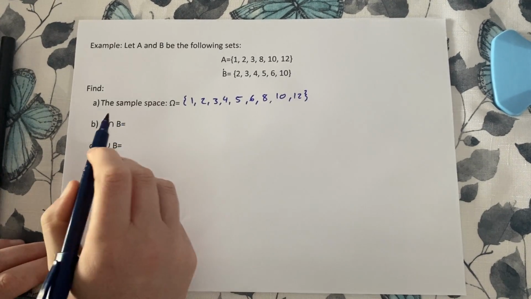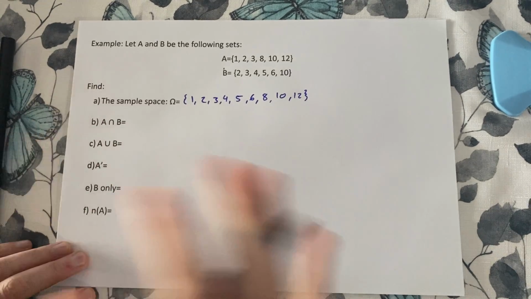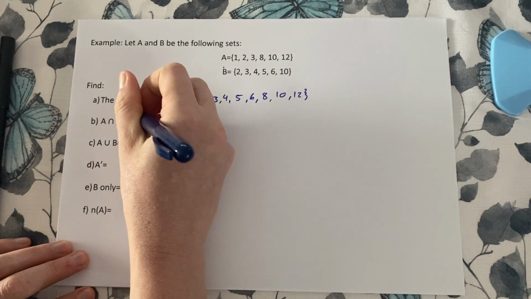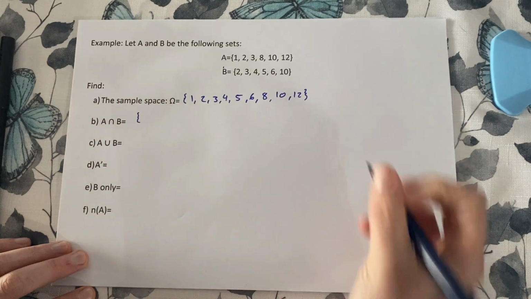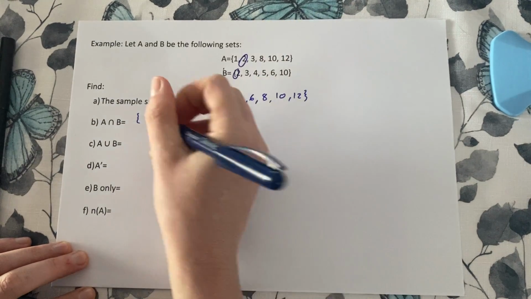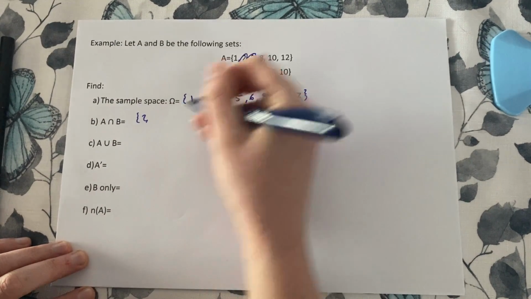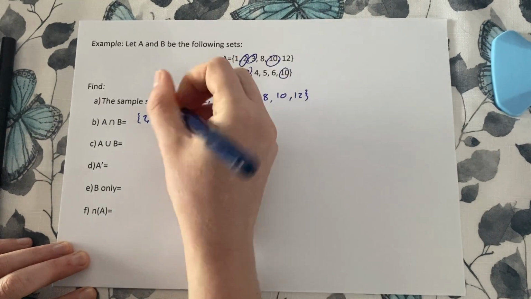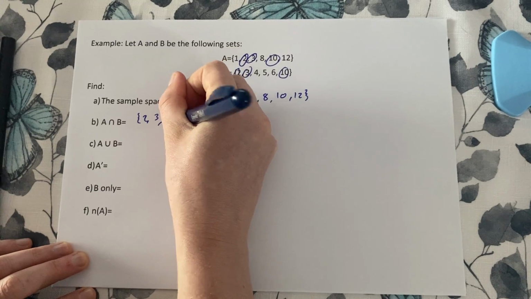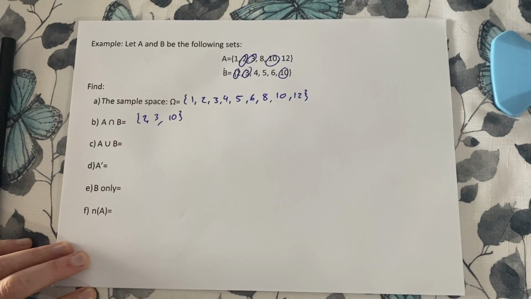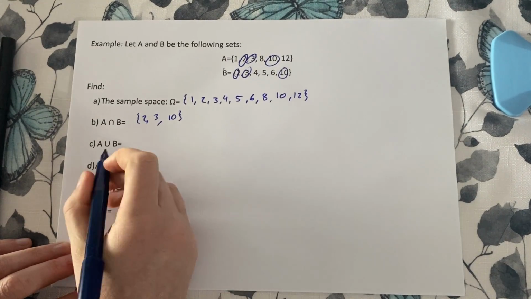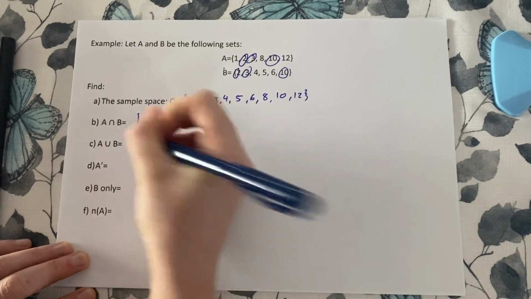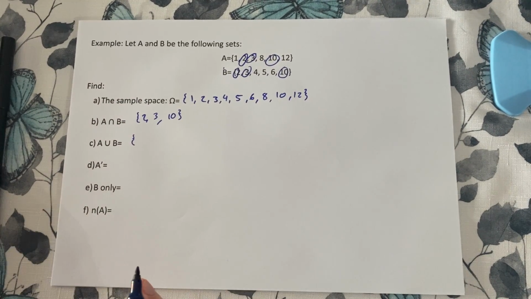Okay, so find A and B. When it wants A and B, just write what's in both A and B. So in A and B is 2, 3, and 10. Okay? Then our next one is A or B. A or B means it can be in either A or B.